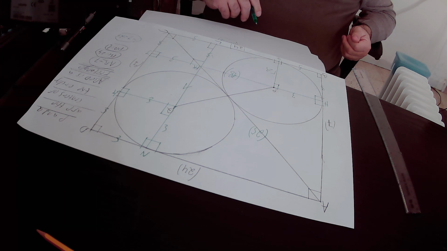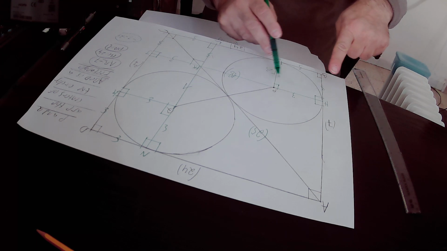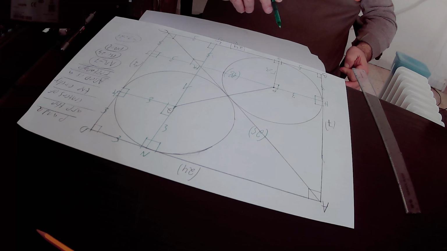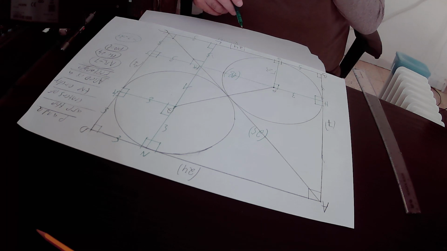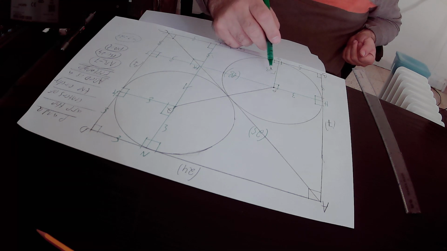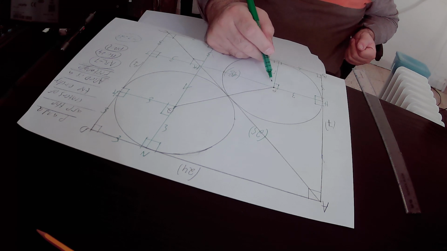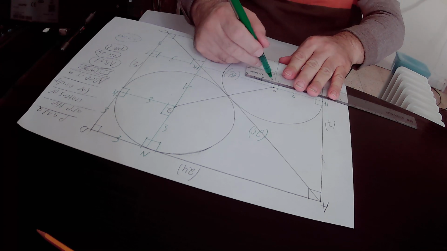So here we extended the radius HP by a straight line until it touches the side DC at point J. When you extend a straight line by a straight line, the result is a straight line. So HJ is a straight line. And this angle equals 90 degrees. If we focus on this side of the straight line HP, the missing angle must be equal to 90 degrees.